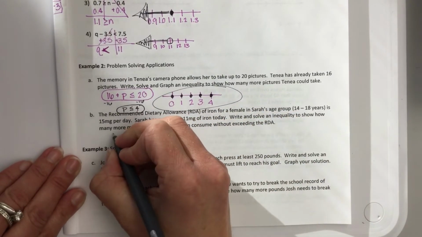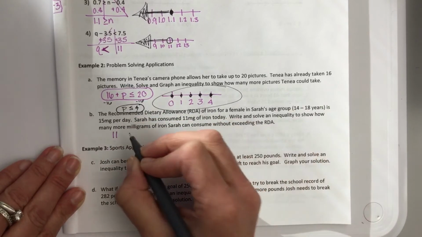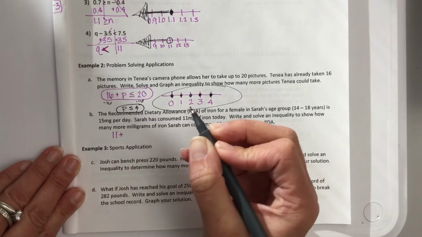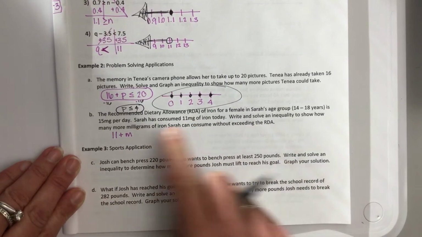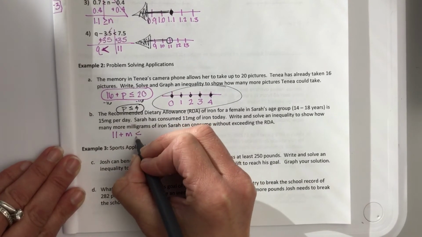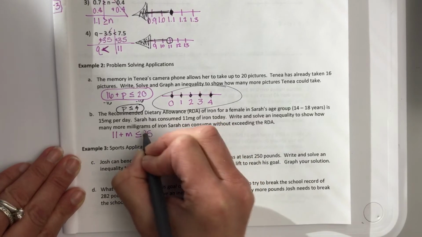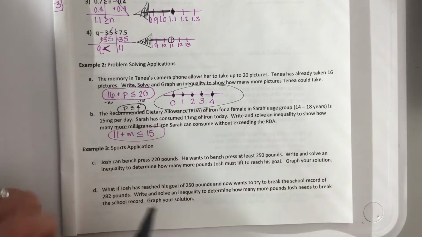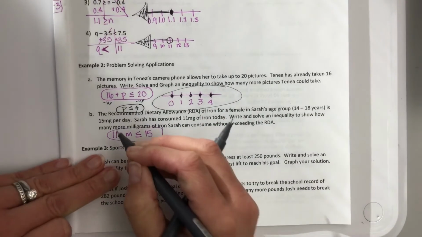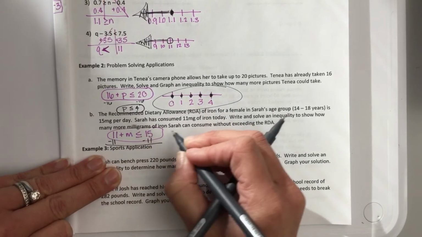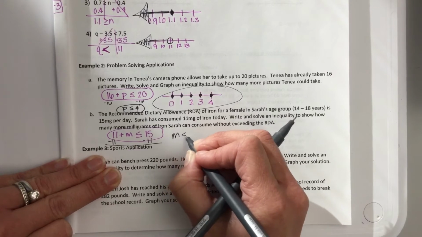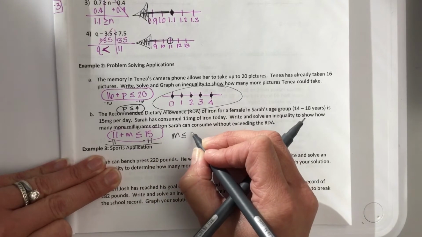And so we are going to start with 11 because that's how many she has. We are going to add some more. I'm just going to call it M. We have to stay under the 15, but it can be equal to. So here's your first answer. I'm going to solve it. So when I solve it, I end up with M is less than or equal to 4.